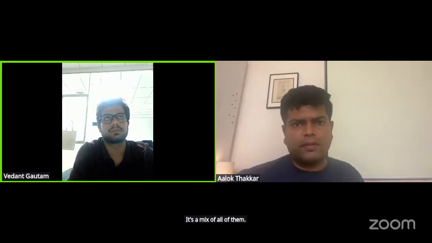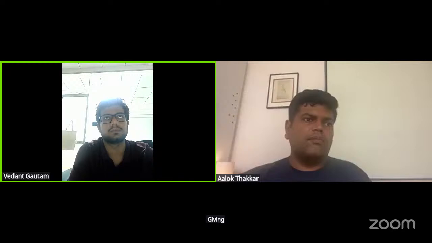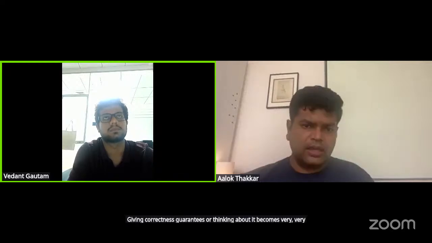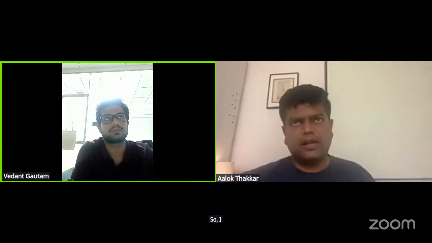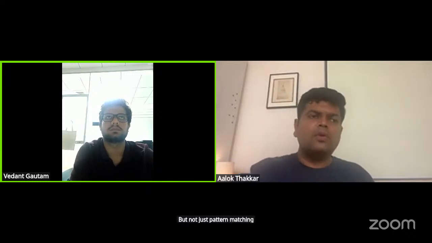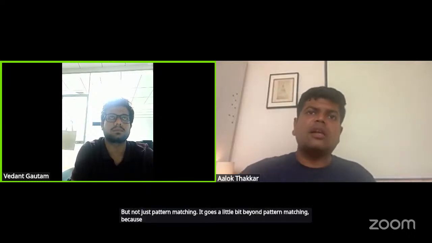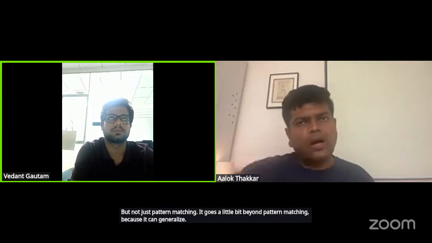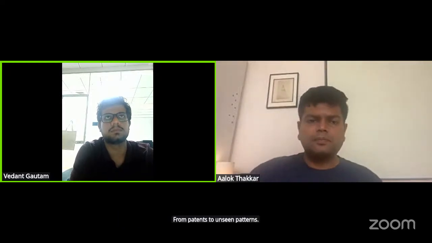And because it is so large a system, giving correctness guarantees or thinking about it becomes very, very difficult. So I would say it's a mix of all of them, but not just pattern matching. It goes a little bit beyond pattern matching because it can generalize from patterns to unseen patterns.